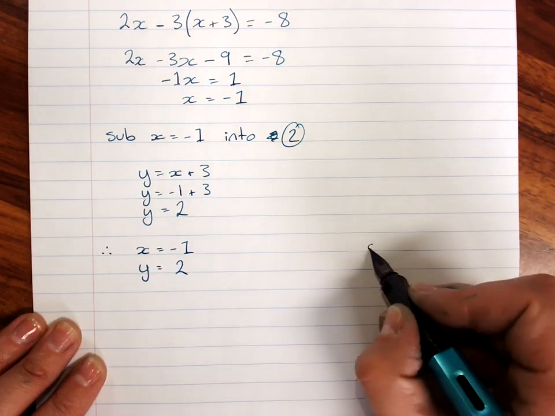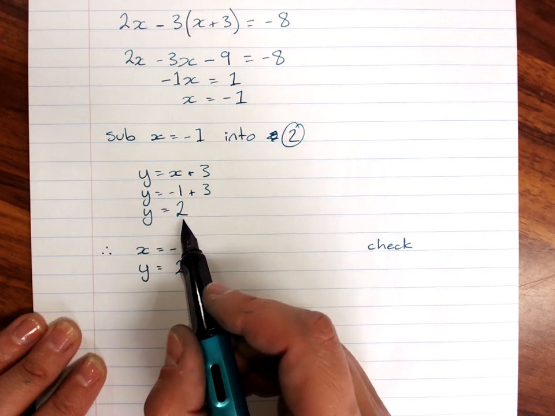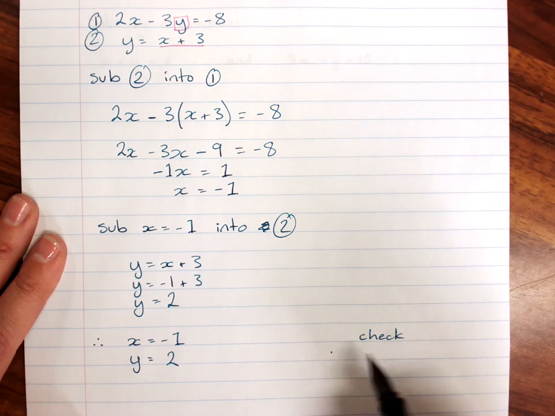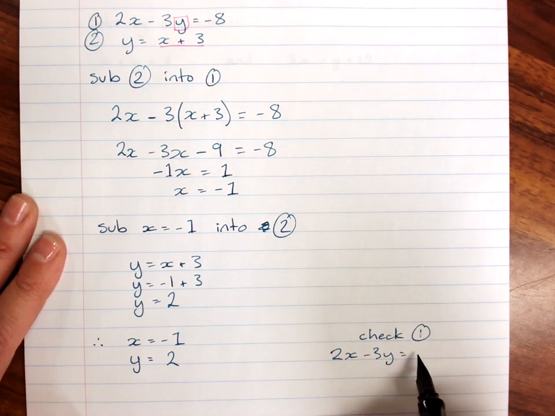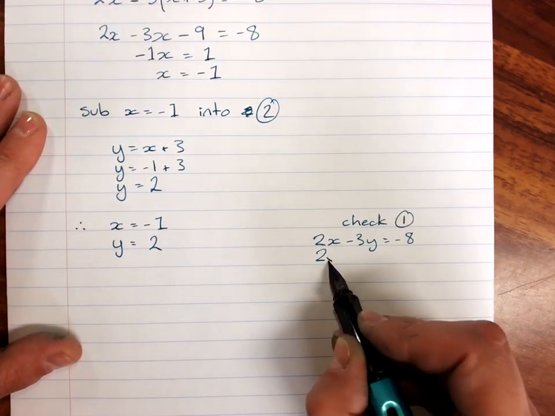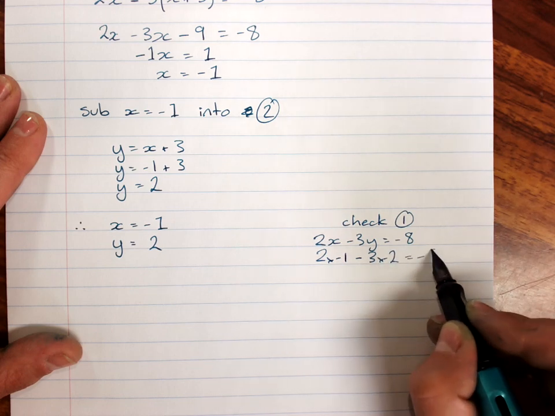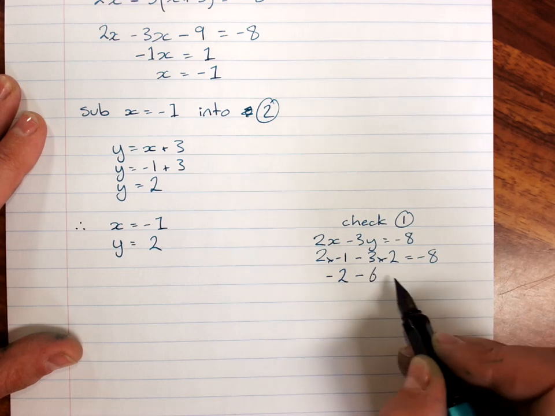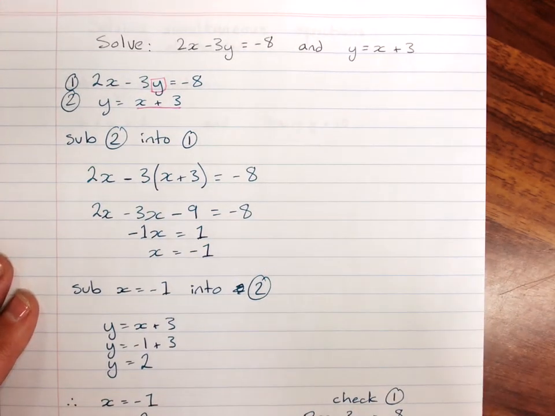And over here somewhere else you do your check. You did your check for equation 2. You must check equation 1. Substitute in your values. Two times negative 1, negative 2, minus 6 equals negative 8. Yes, you're correct. You have checked your answers.